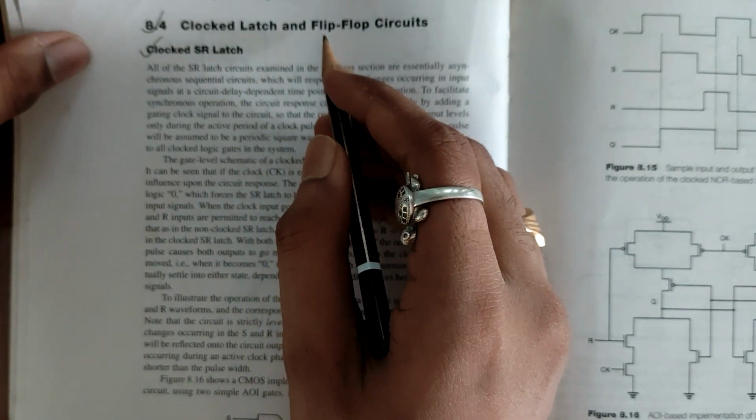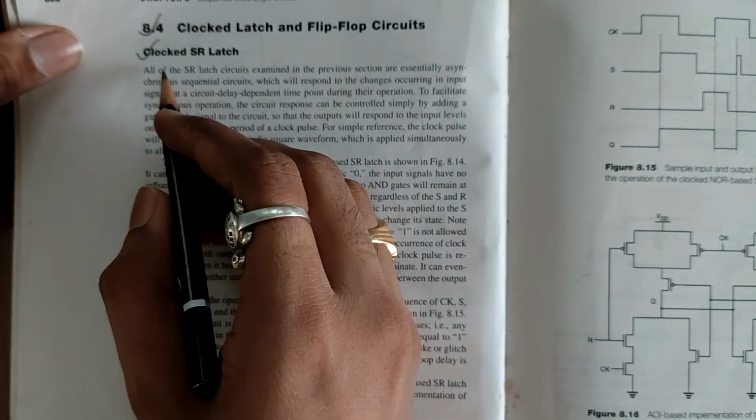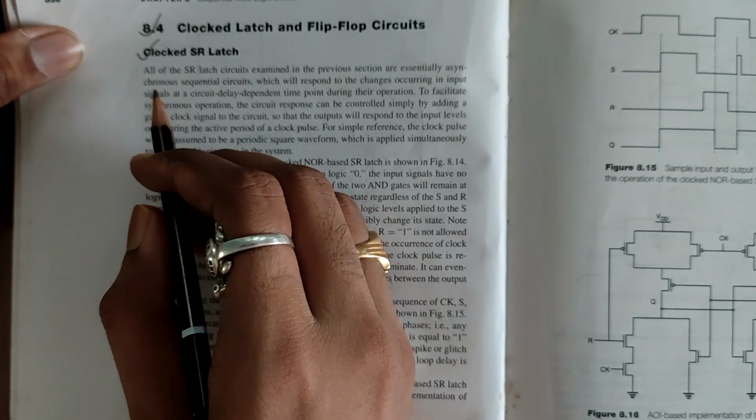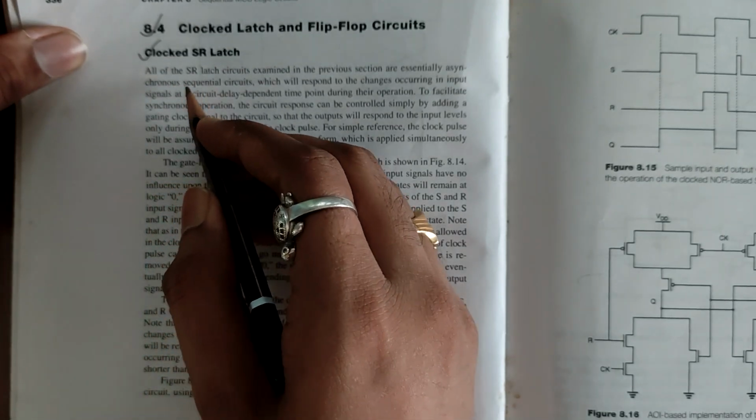Clocked latch and flip-flop circuits. Clocked SR latch.